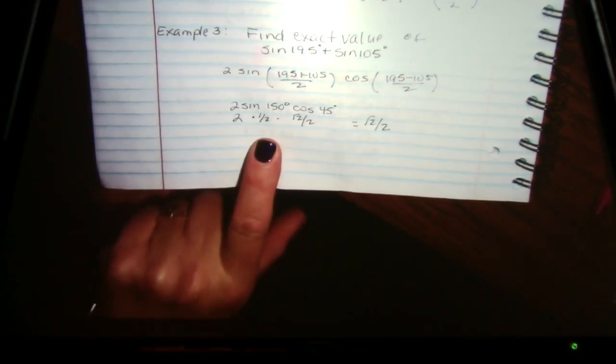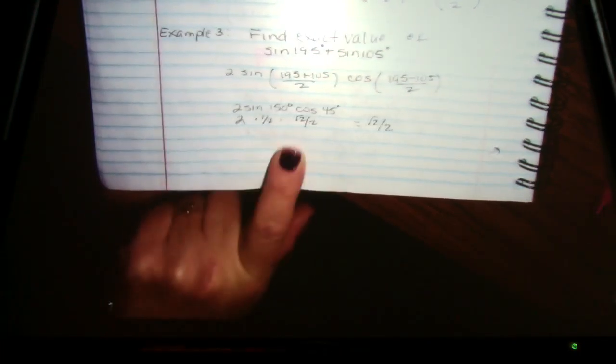And you get square root of 2 over 2. How do you get that? What's 2 times 1/2? 1, and 1 times square root of 2 over 2.